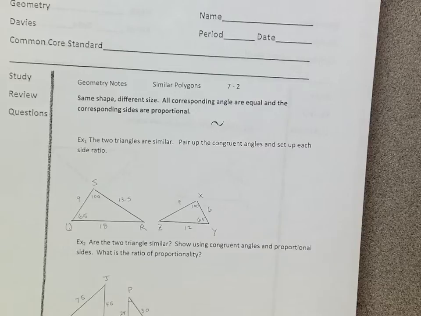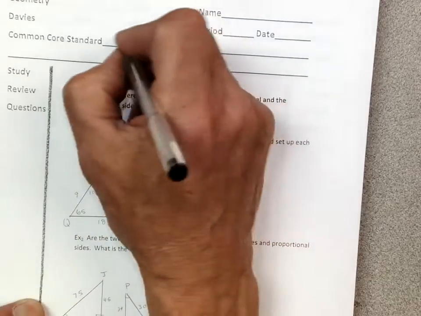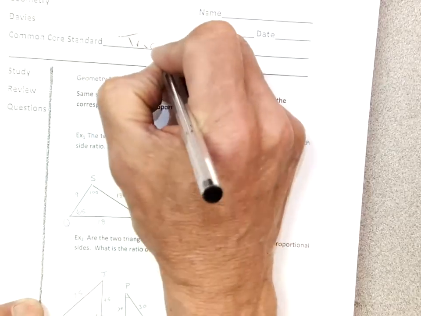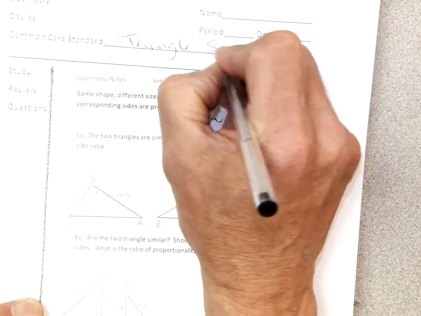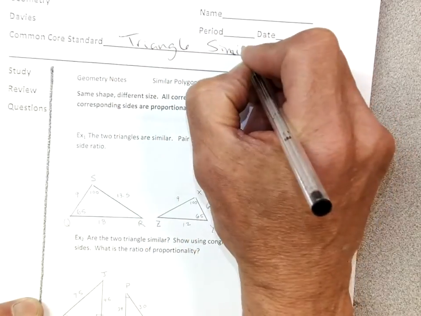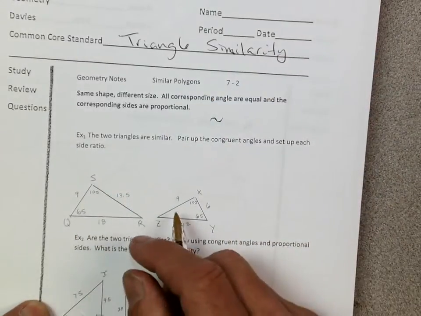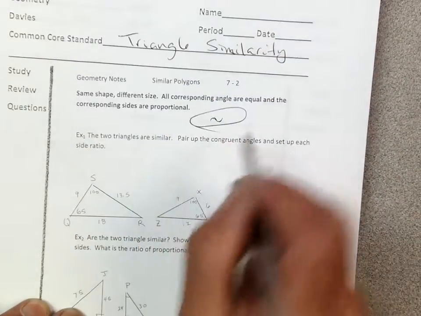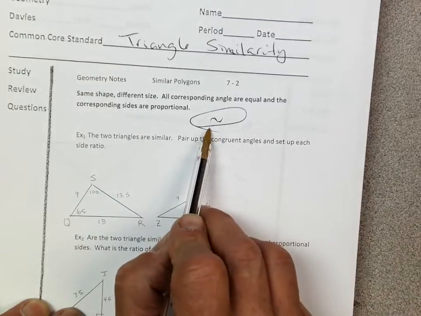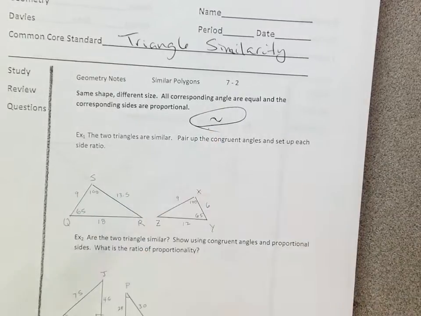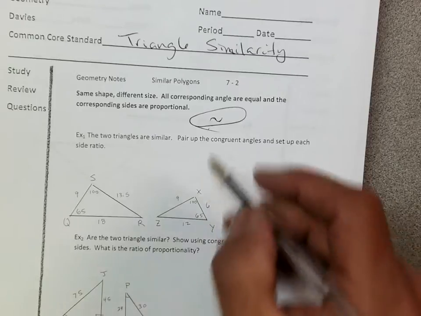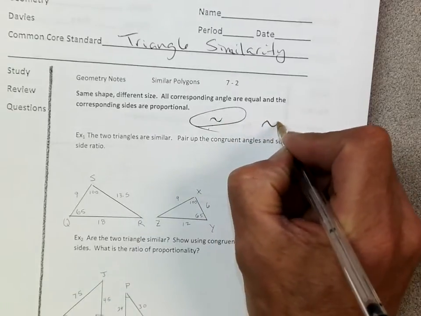So first of all, our Common Core standard really is triangle similarity. There you go. Triangle similarity. So this is our symbol. It's not quite a congruent symbol because congruent means equal. Everything's equal, right? But if it's similar, we use this weird little symbol that means similar, okay?